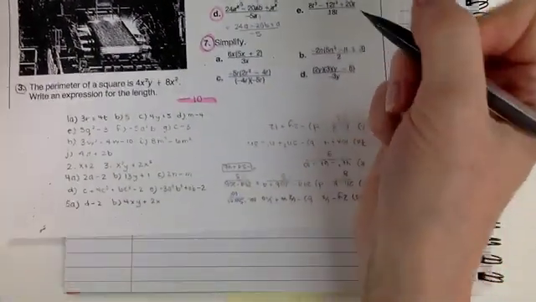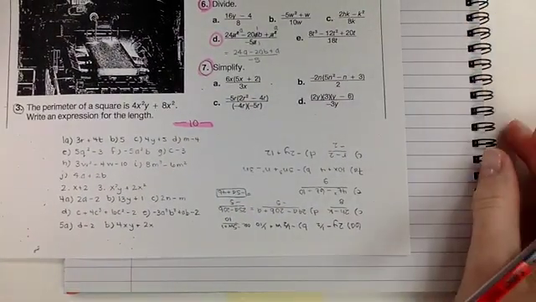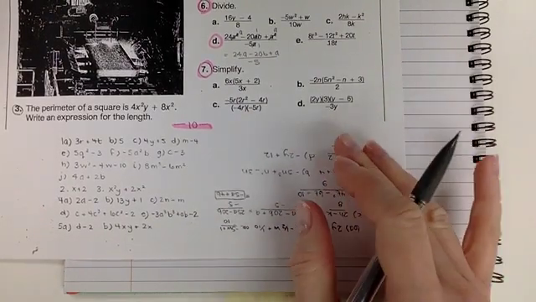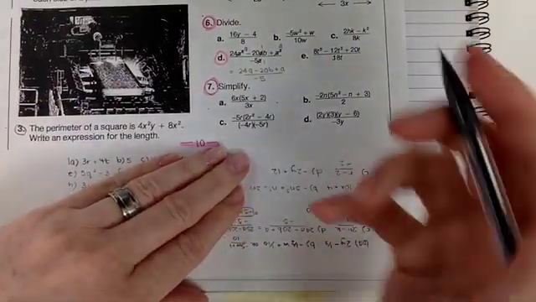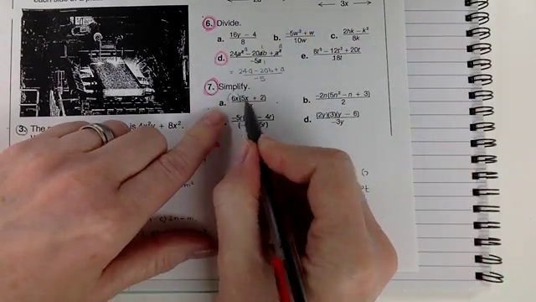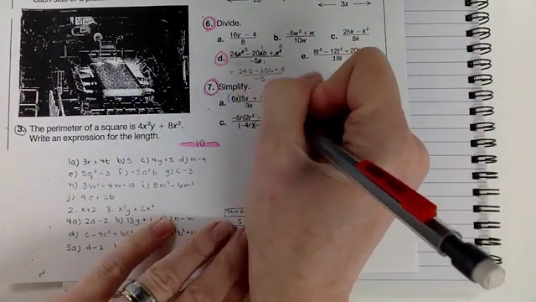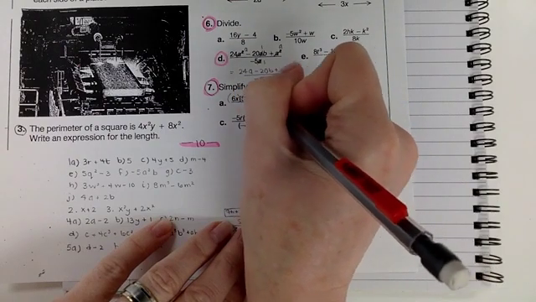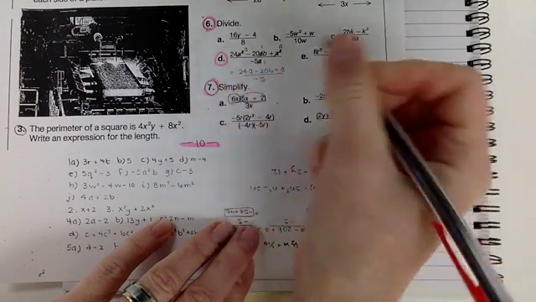Okay, number 7, we did the whole thing. And 7 is interesting because if you take a look, you do have two things that are times together. This is a big thing, right? But it is one group.